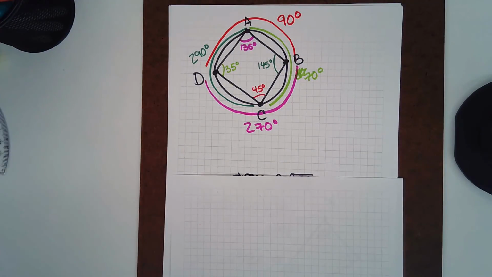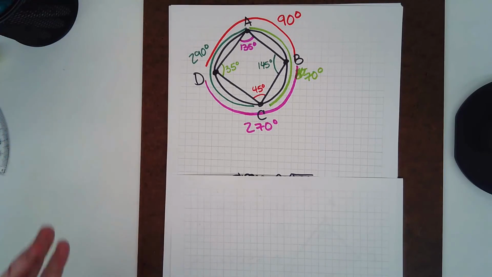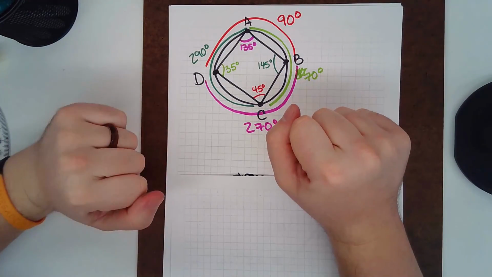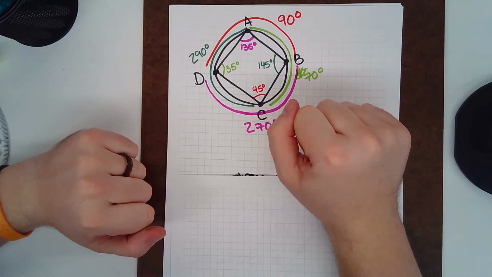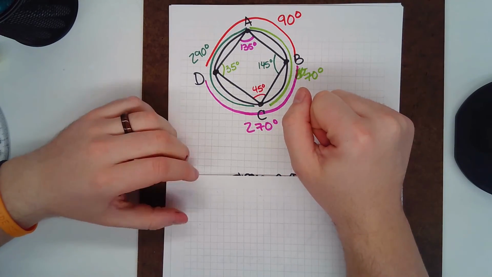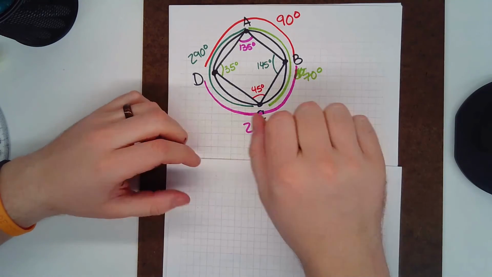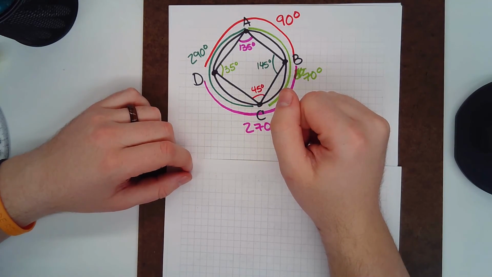So just by knowing that we have a quadrilateral inside a circle, an inscribed quadrilateral, we can figure out a lot of things about its angles, and this is going to be really useful for doing some mathematical things with circles later on. All right, so that's inscribed angles of a quadrilateral.